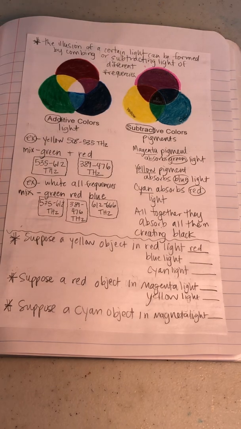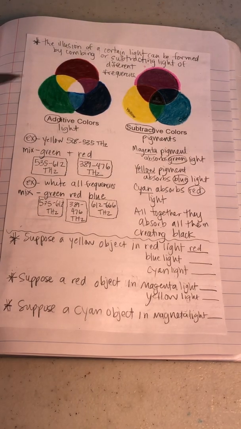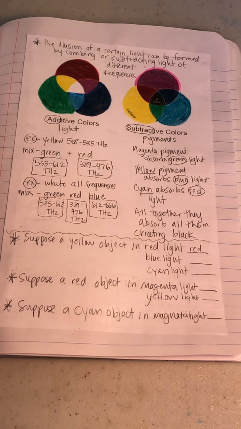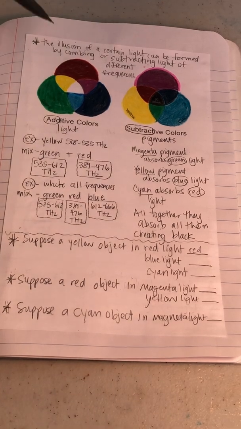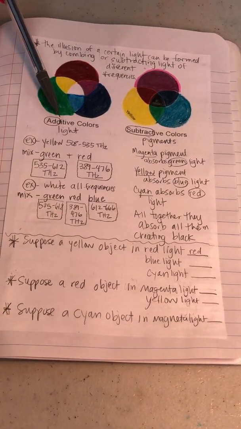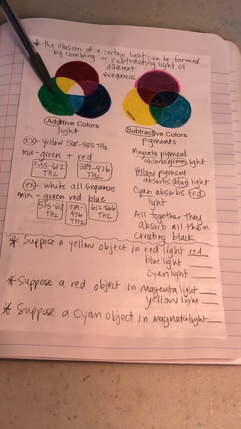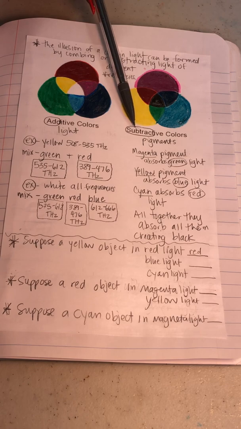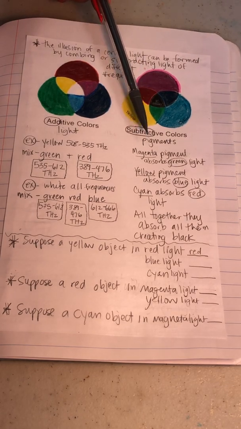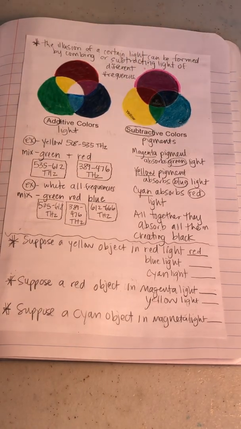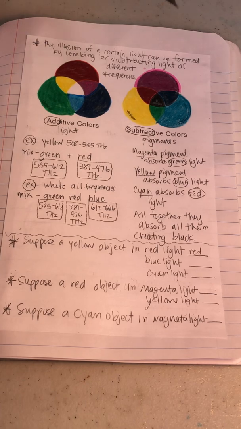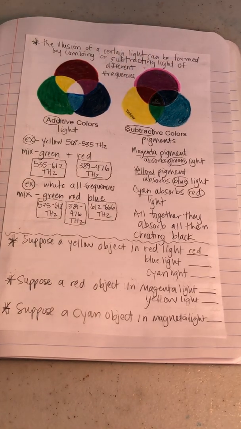So the illusion of certain light can be formed by combining or subtracting. If you're going to combine, that's called the additive side of it. If you're going to subtract, it's the subtractive side of things. The additive is all about the lights themselves coming together to create the different illusions of color. The subtractive side is all about pigments, meaning you're still having light shining. You're not going to subtract the actual light itself, because how are we going to make these colors if we don't have light? We need the light for the colors, but we're going to use pigments to absorb some of those colors so that you can get the subtractive colors.